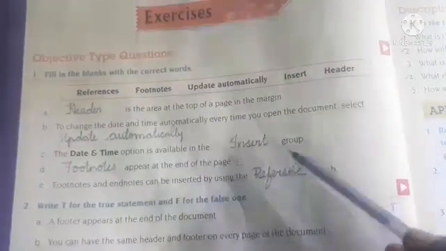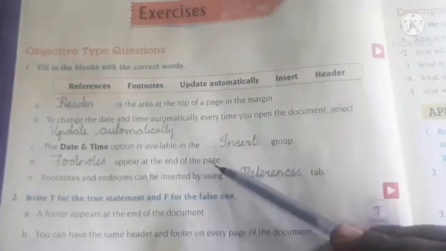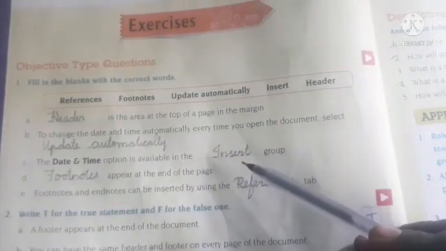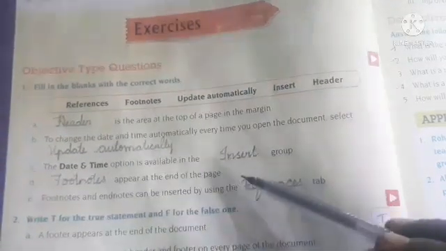Next, third one. The date and time option is available in the dash group. Which group? Insert group. See, once again, the date and time option is available in the insert group.